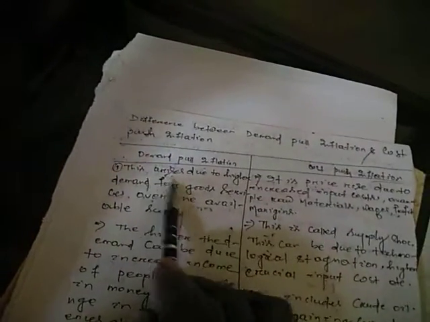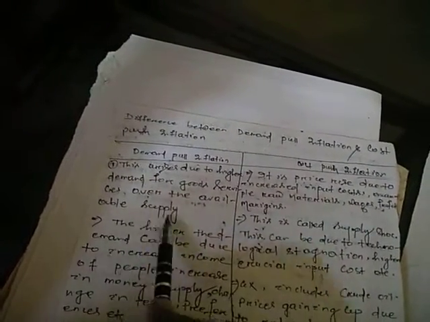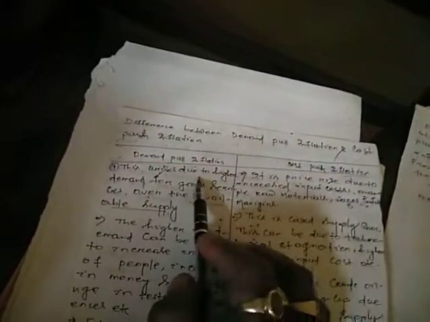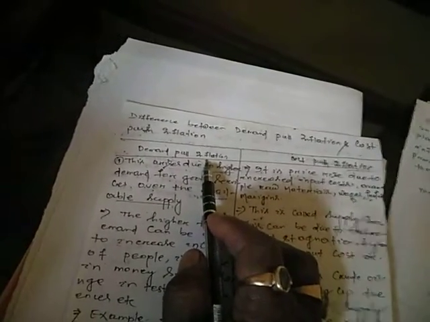this arises due to higher demand for goods and services over the availability of supply, because your demand for goods depends upon the availability of supply, right? Your demand pull inflation depends upon the demand side. That is the reason we can say here: higher demand for goods and services over the available supply. Supply is fixed here, but demand will be maximum. So automatically it will impact the price, right?